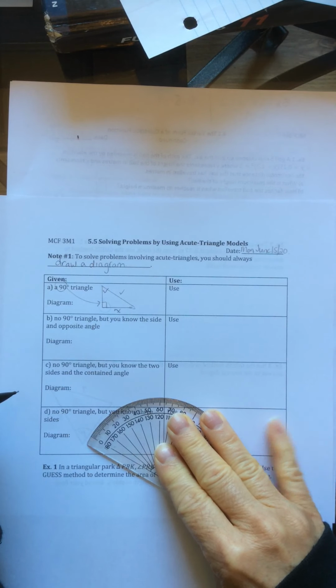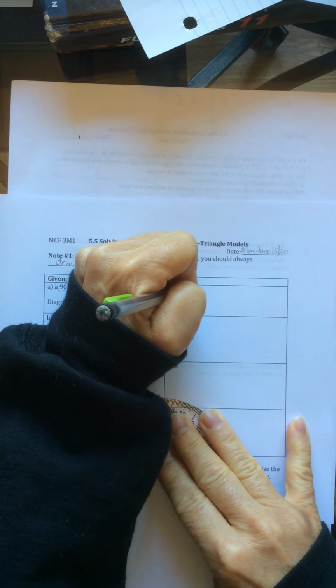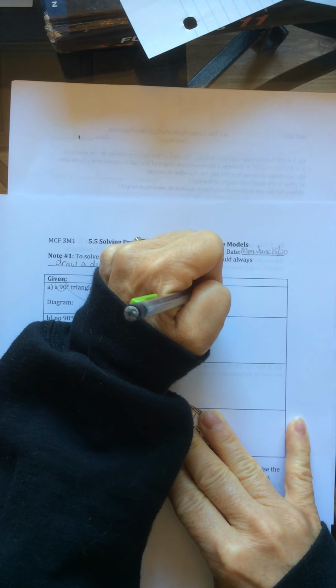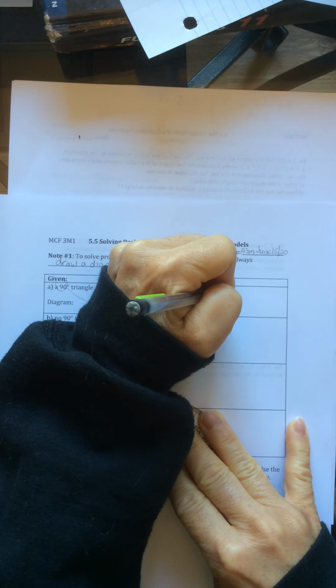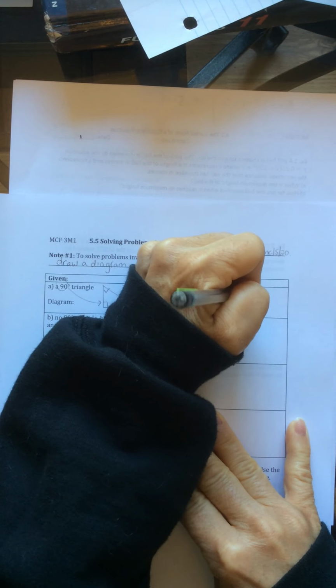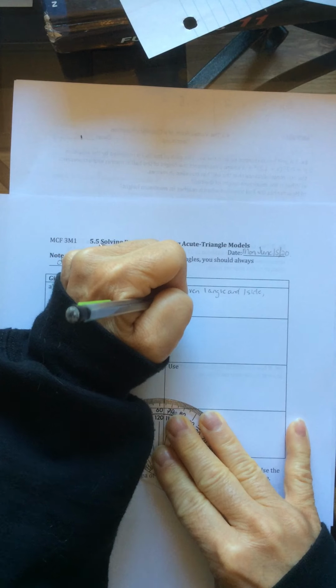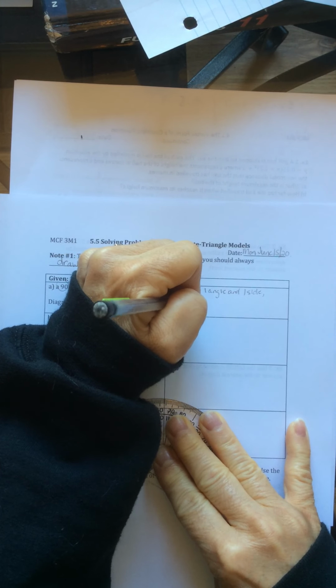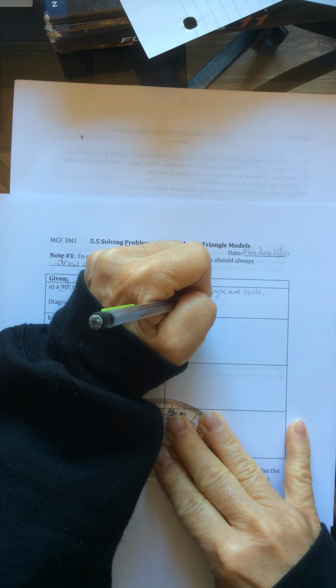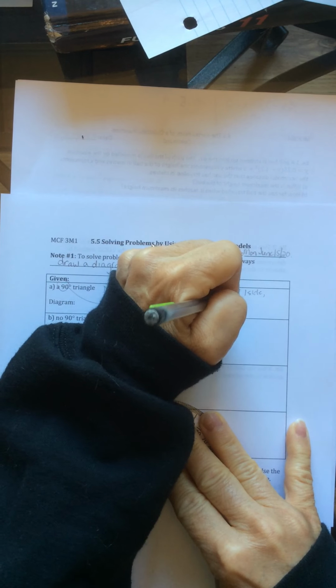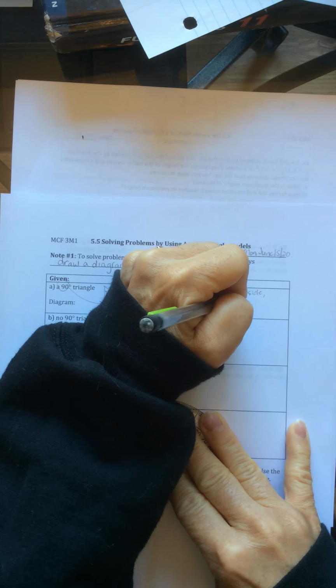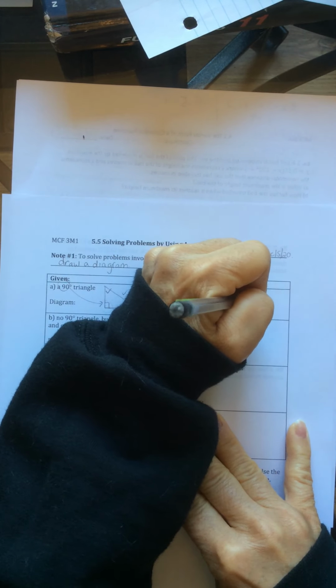And then if I were to give you an angle and a side, and you didn't know a second side, right? So given one angle and one side, find second side using sohcahtoa.